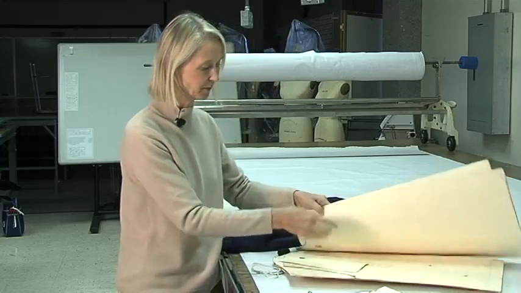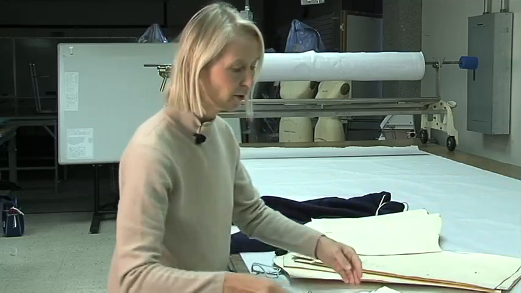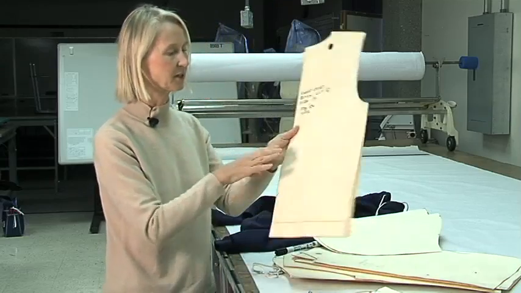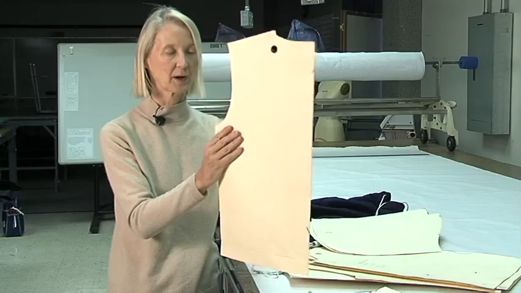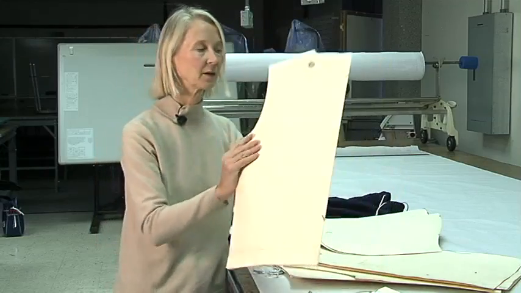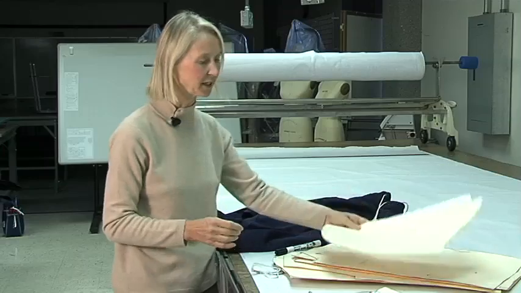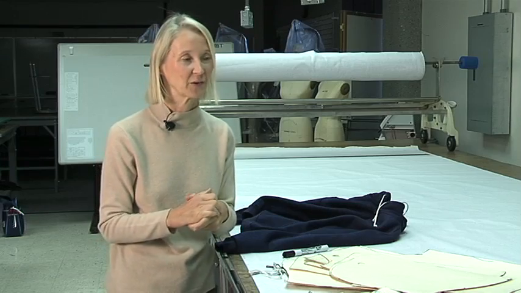Second step is you need to look at the grain lines. Always place the pattern pieces so that the grain line is parallel to the selvage. The marker paper needs to be exactly the width of the usable fabric, and that means you remove about 2 inches from each end of the fabric, because those are the selvages and they should not be included in the marker.